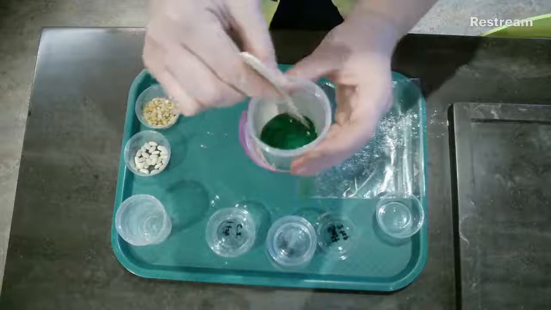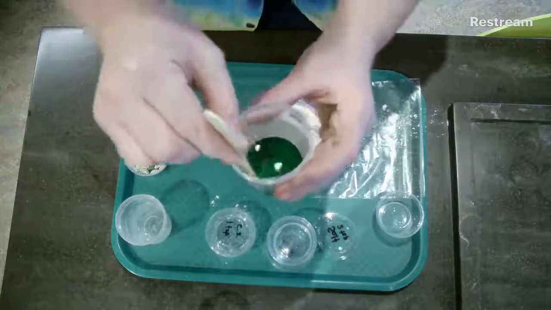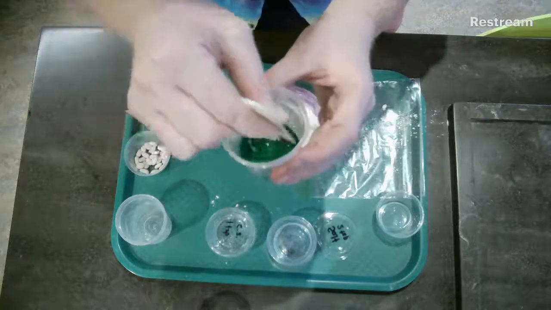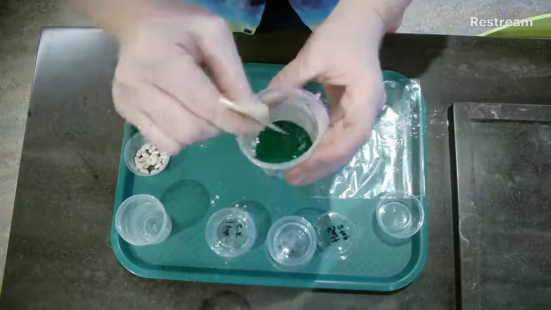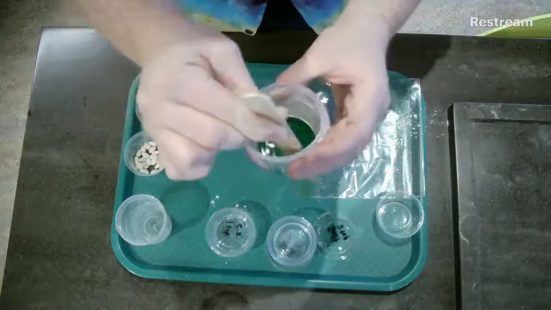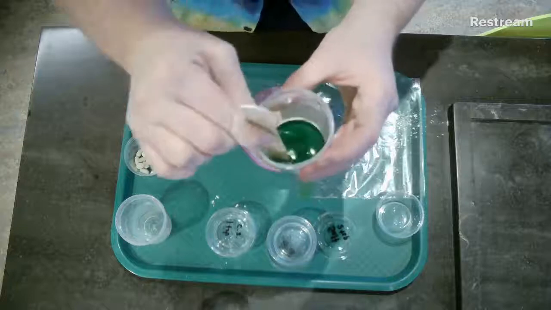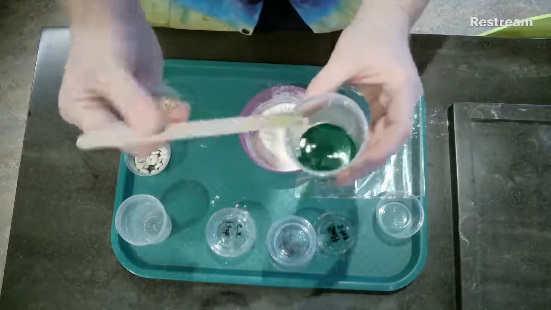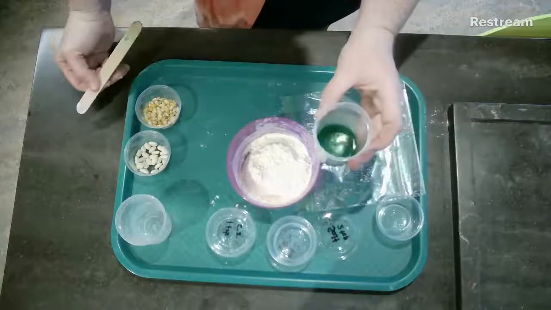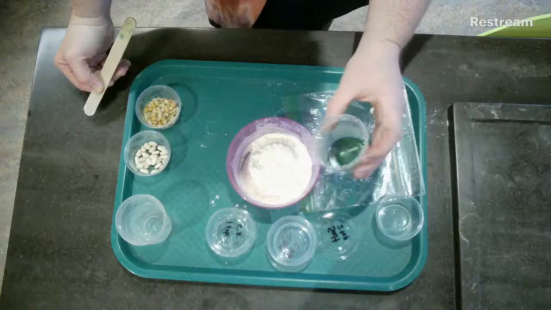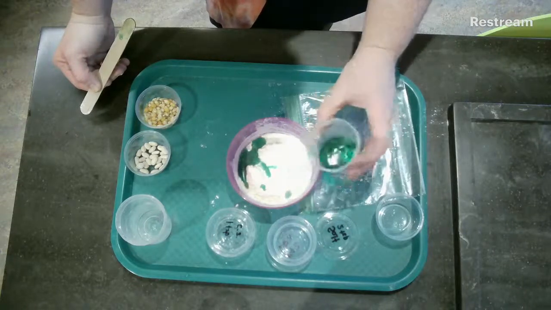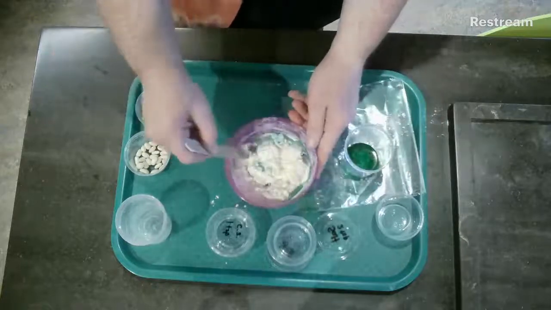We want to make sure that the food coloring and the water and the salt are all mixed together in a nice uniform solution. Awesome work, everyone. Now things are about to get even better. What I'm going to do is take my water here, and I'm going to take the solution and pour just a little bit at a time into my dry ingredients, and then I'm going to stir it.